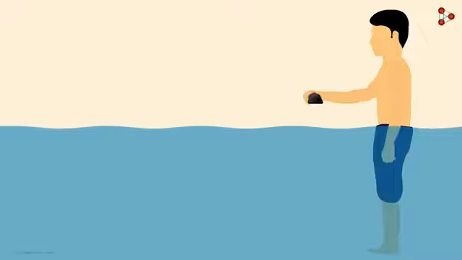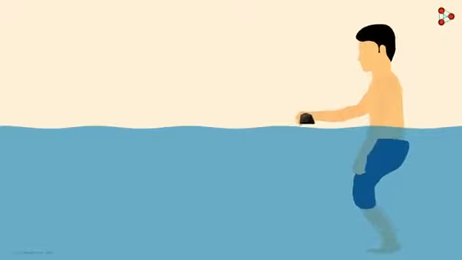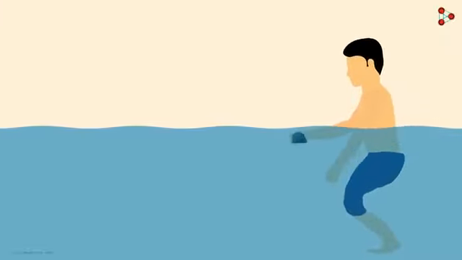Say you're holding a slightly heavy object in your hand. Now, if you try to hold that object within a container full of water, you'll notice that it feels lighter. It doesn't feel heavy at all.